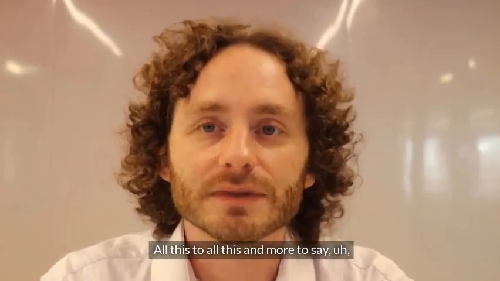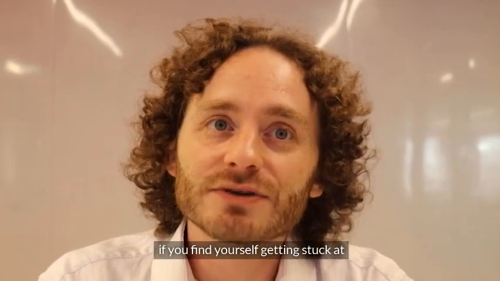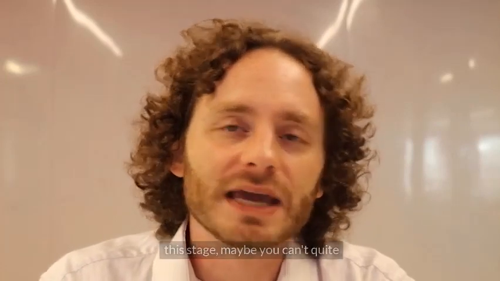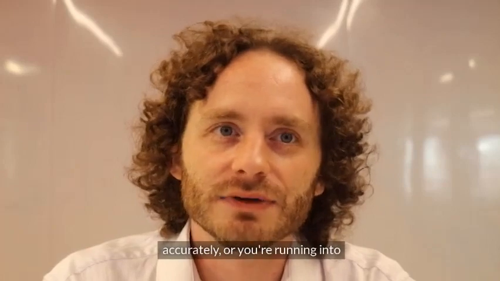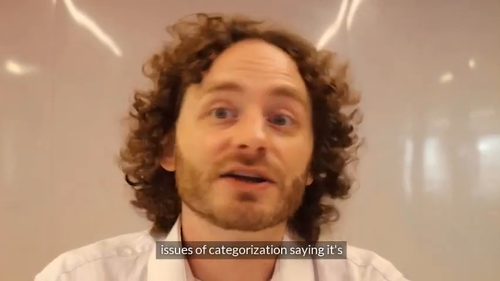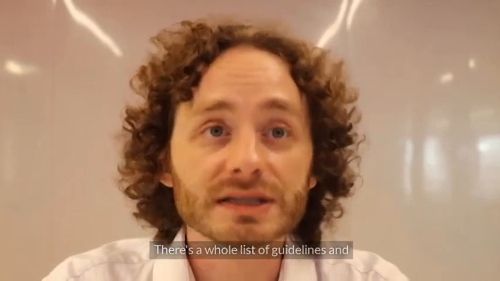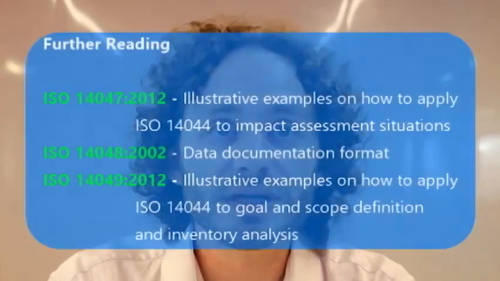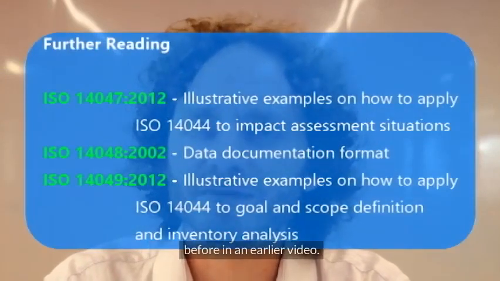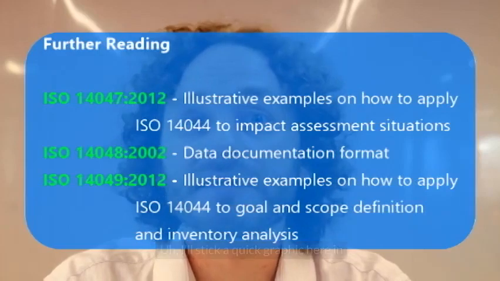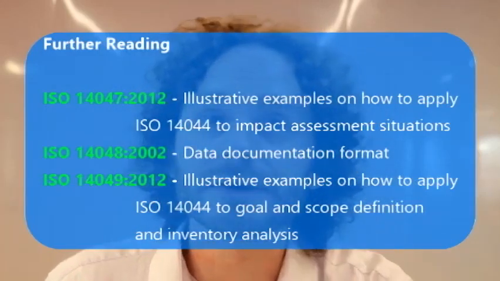All this and more to say, if you find yourself getting stuck at this stage, maybe you can't quite map or calculate your data accurately, or you're running into issues of categorization, say, and it's making the characterization difficult, you'll want to refer back to the standards in this case. There's a whole list of guidelines and suggestions that deal with several broad issues, and you might find some helpful advice here for your own product system. There are also supplemental readings published by ISO that I've mentioned before in an earlier video. I'll stick a quick graphic here in case you want to check them out, just as a quick reminder.